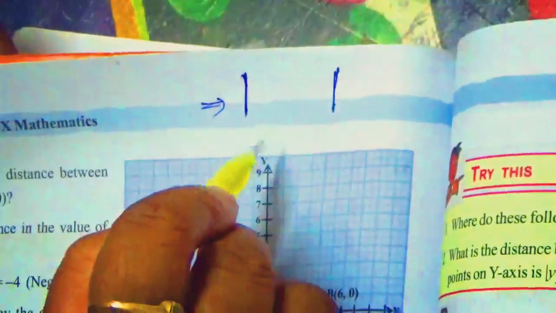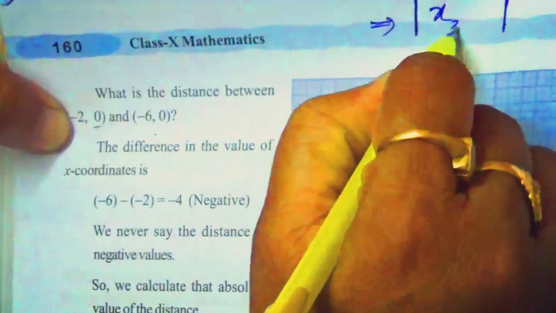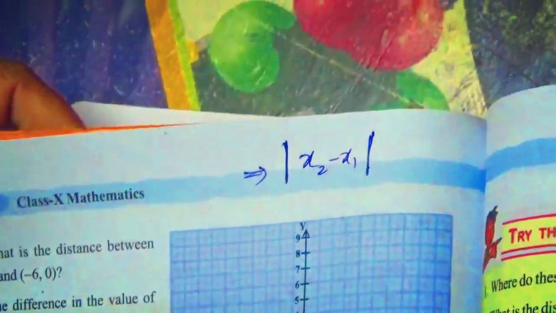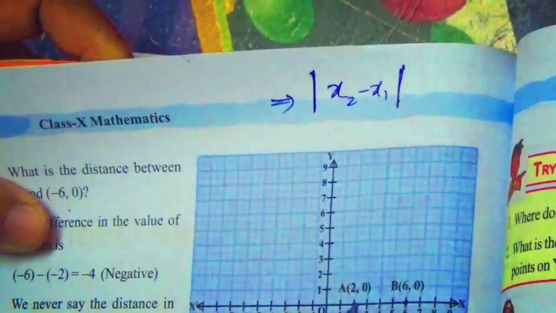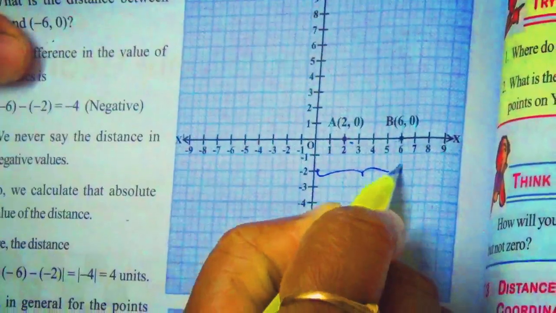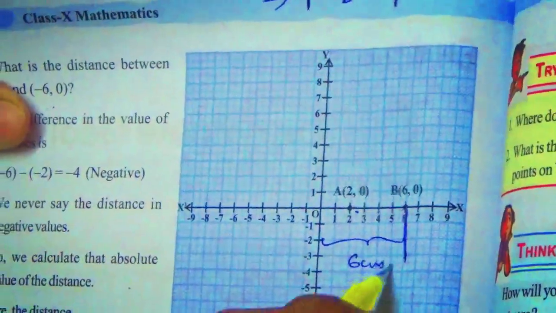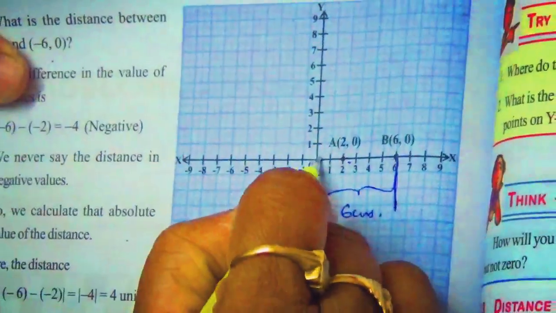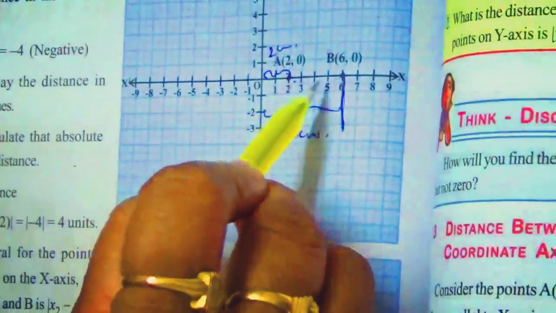So this is the modulus of only the x coordinates we have. I take the formula as modulus of x2 minus x1. Why? Look here, what is the distance between these 2 points? What is the distance of this first one? 6, right? Up to 6 centimeters. What is the distance of this one? 2 centimeters.